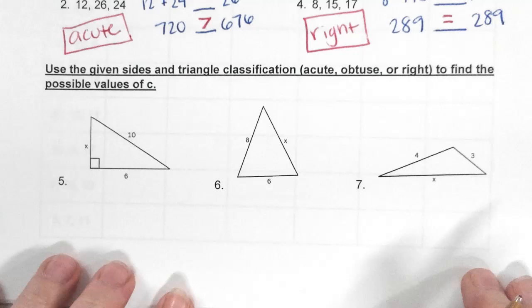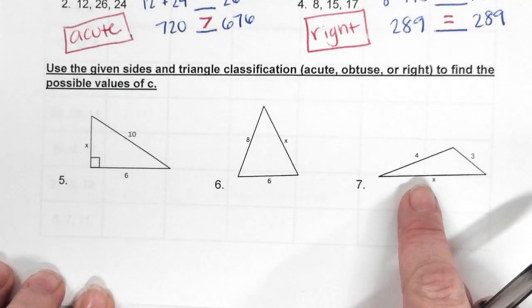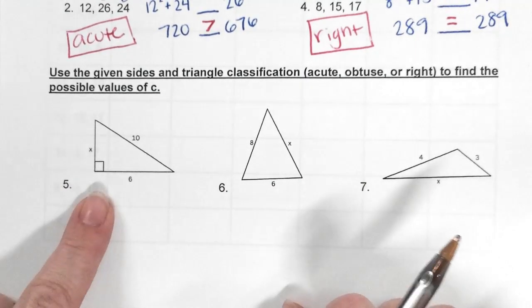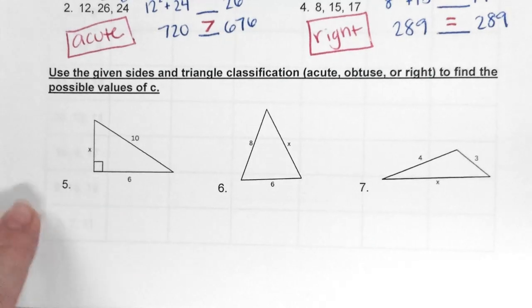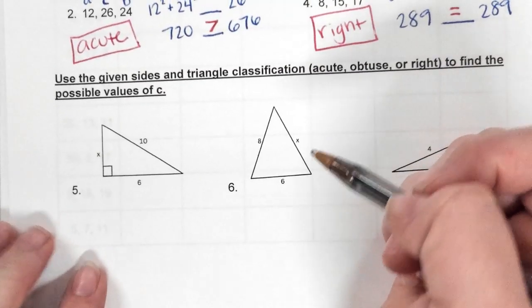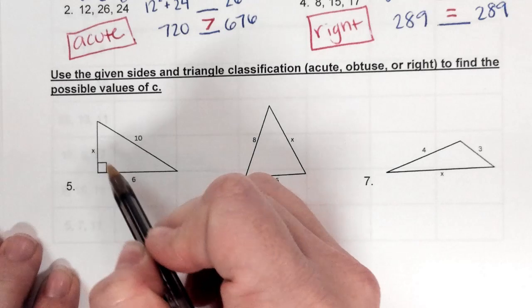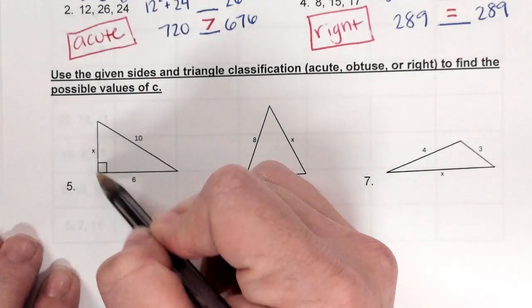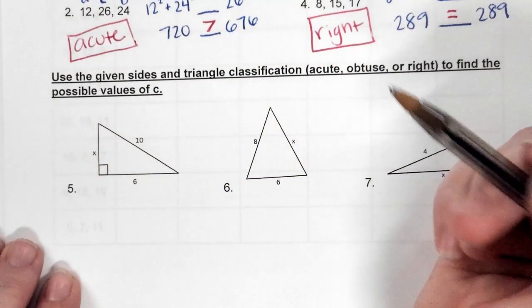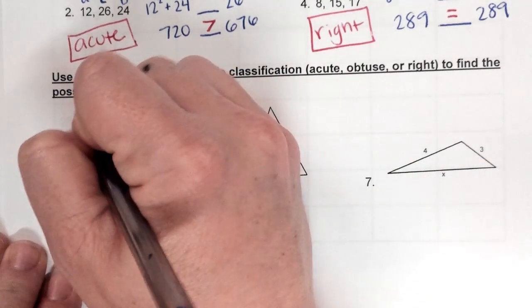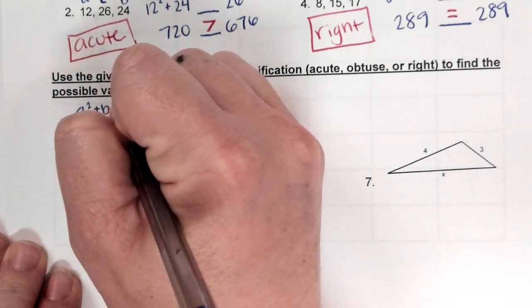Okay, so looking here, we have to be able to tell what kind of triangles these are. Well, right away, what kind of triangle is this? Right. This is a right triangle. How do I know? Yeah, that little box in the corner tells me it's right. It's also like a perfect little corner right there. So if it's a right triangle, I know that I'm going to be using A squared plus B squared equals C squared.